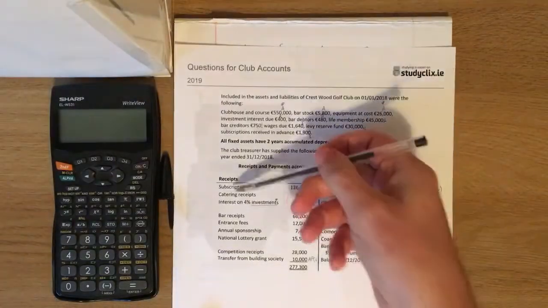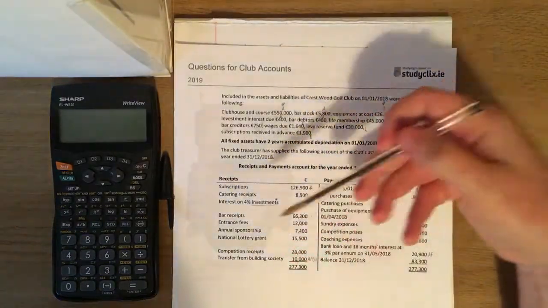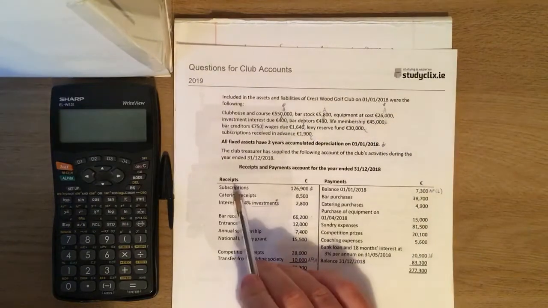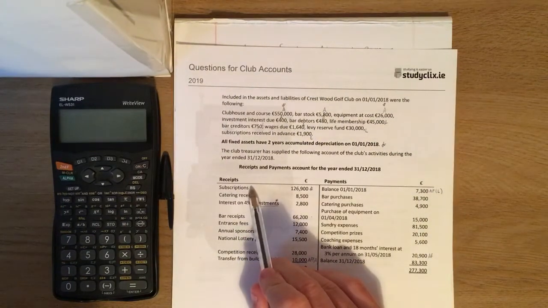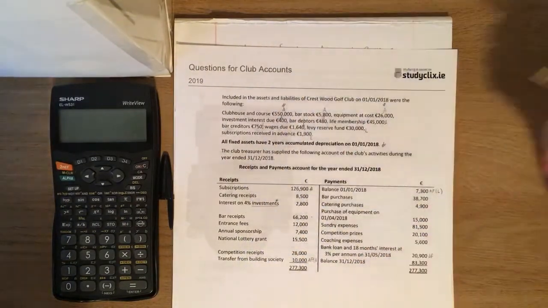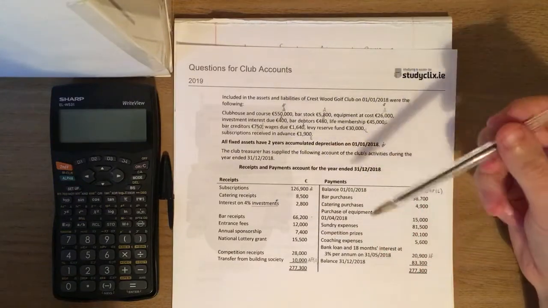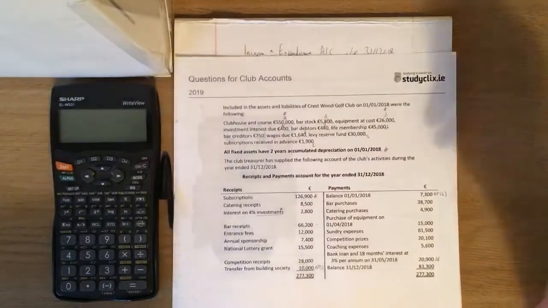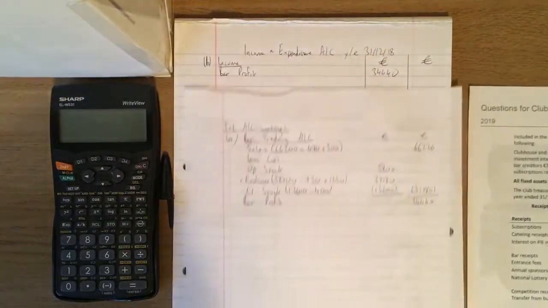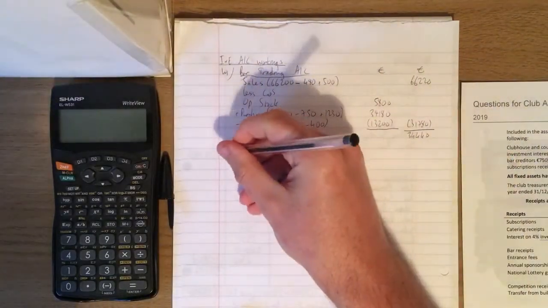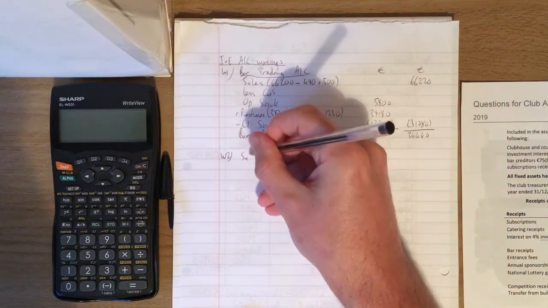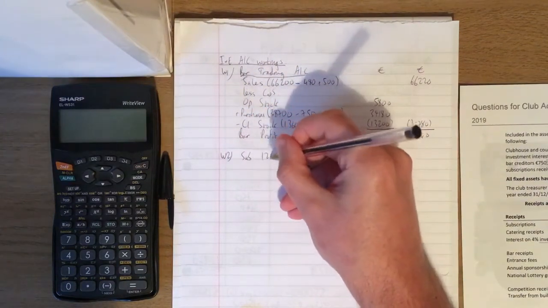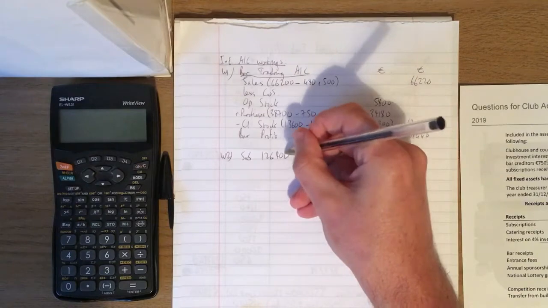Now, I would say the receipts side of this is going to be your starting point for finding income. So subscriptions is income for the club. That's the members paying their membership fees. I am going to need to adjust that a little bit before I put it into income. So I'm going to make this my working 2. So subs are 126,900.